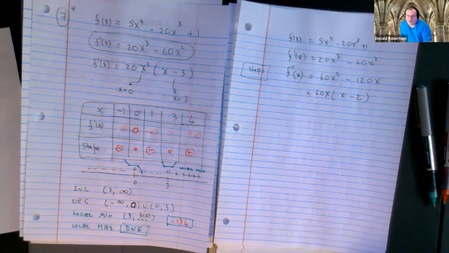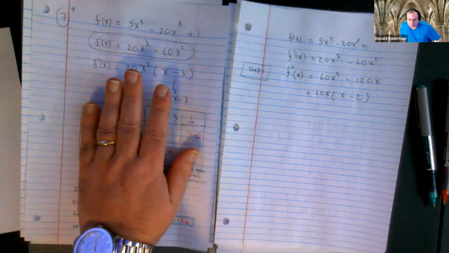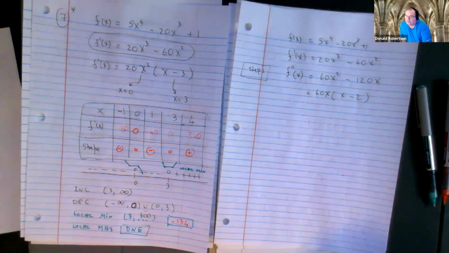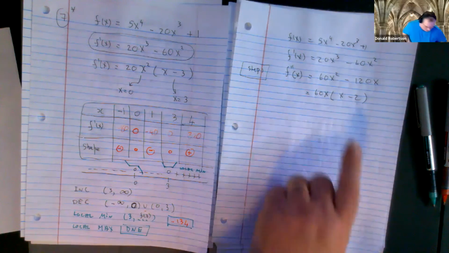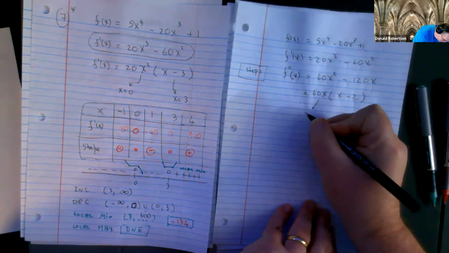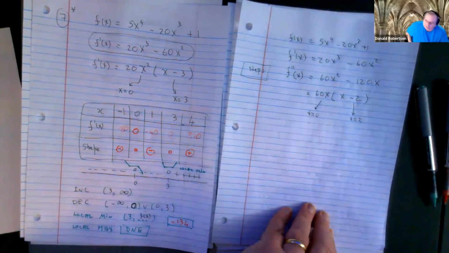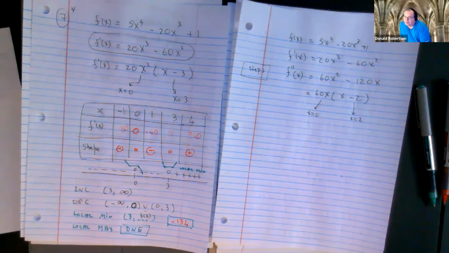The process is going to look almost identical to this process. How you interpret the tables is the main difference, right? So when I look at this, would you agree that x equals 0 and x equals 2 are the critical numbers in this case, the places where zeros are? I'm not worried about undefined, there aren't going to be any.